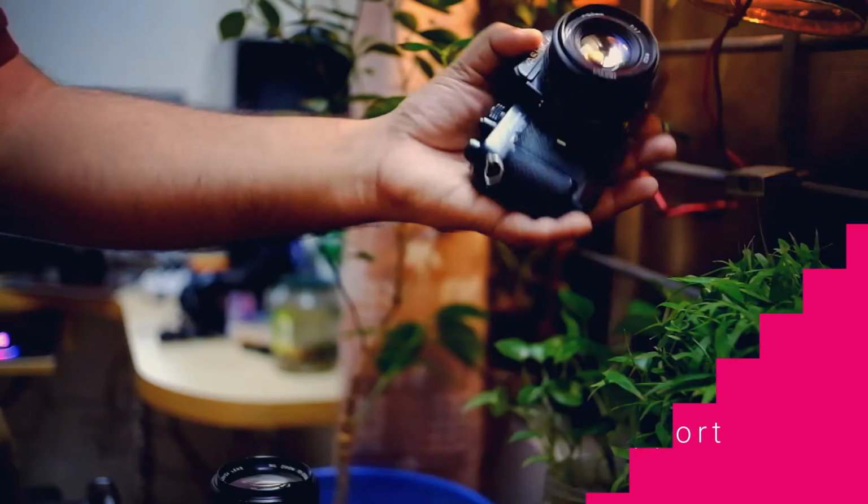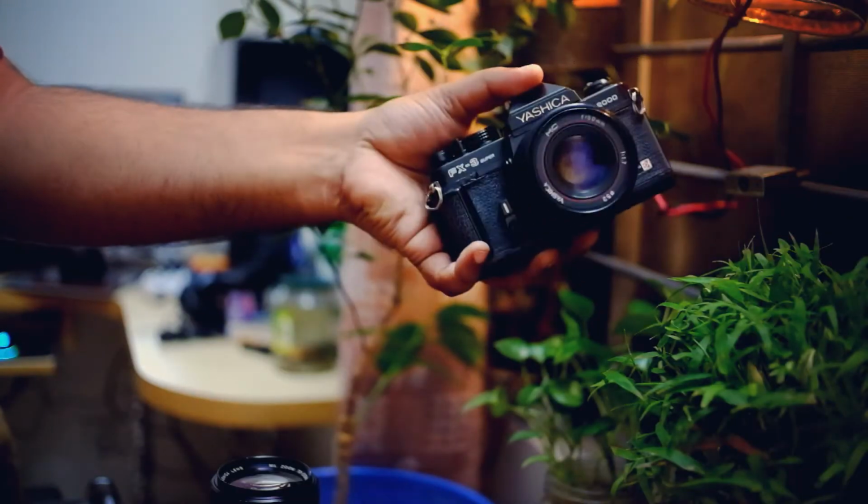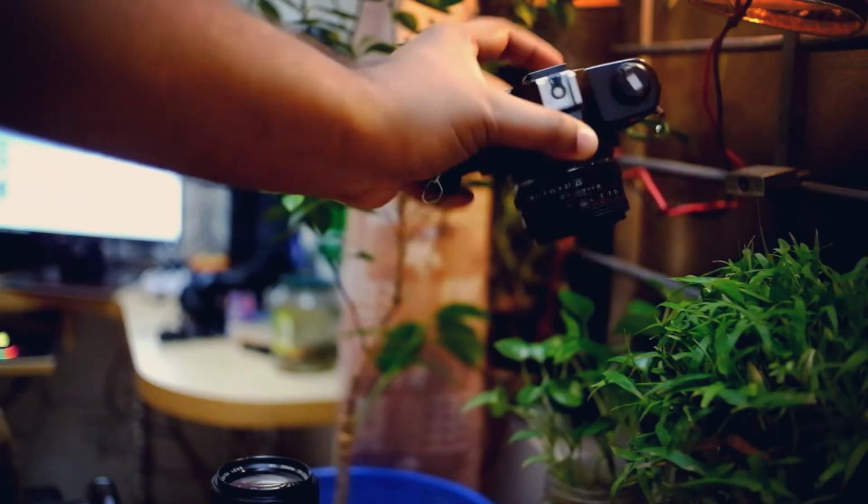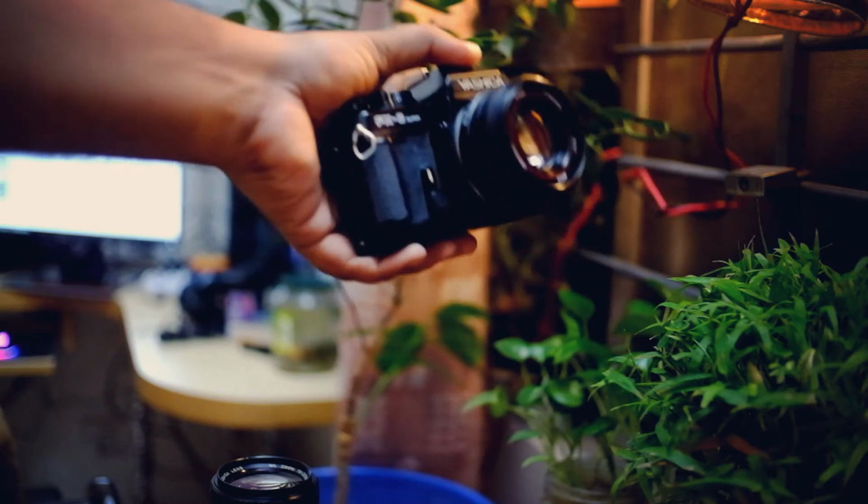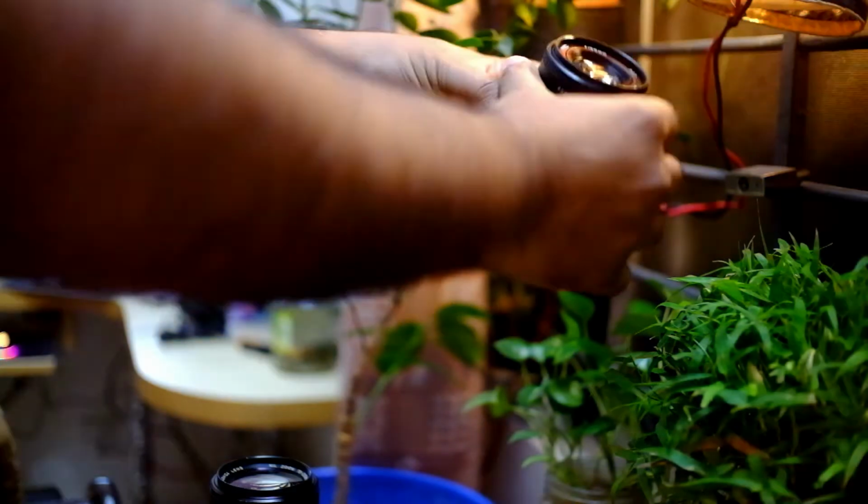Hey guys, today we are going to cover everything you need to know about lenses. So this is an old film camera. I'm going to use this to demonstrate what lenses are all about. So let's take it apart.